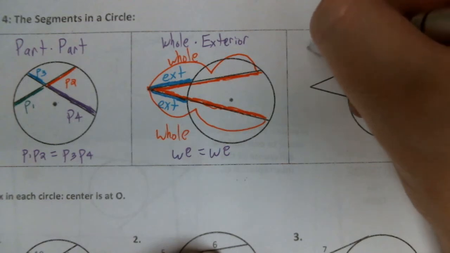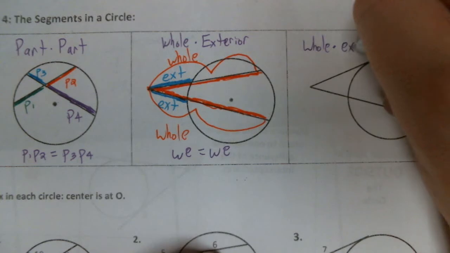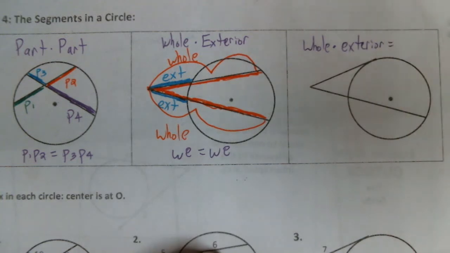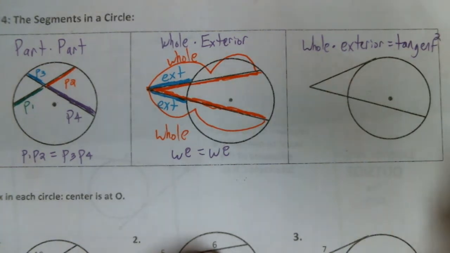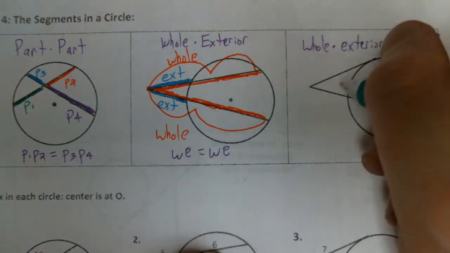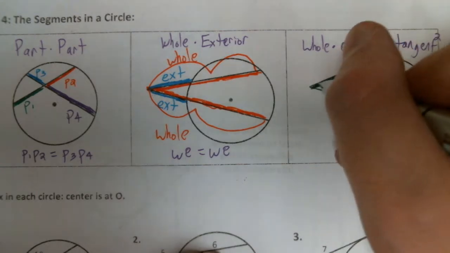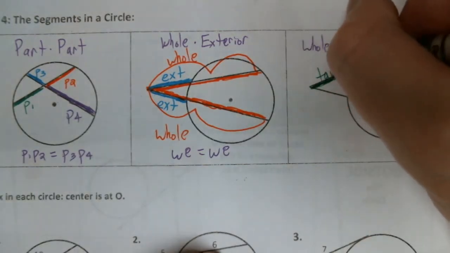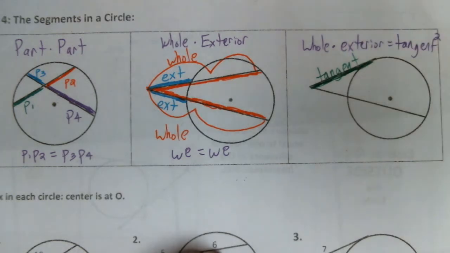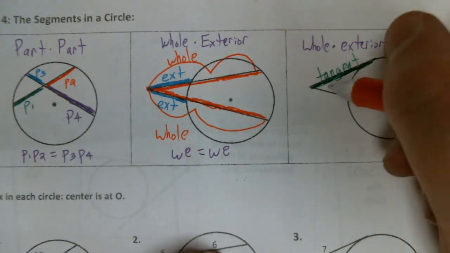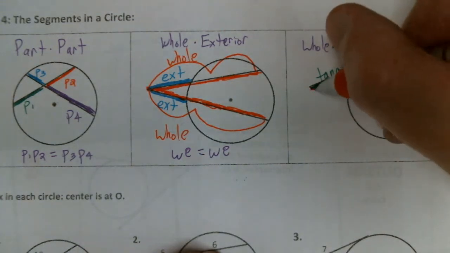Okay, we're going to call this whole times exterior equals tangent squared. Whole times exterior equals the tangent squared. It's really not that bad. I'll color the tangent in green. So that's my tangent line that touches the circle in one infinitesimal spot on the outside. And then once again, we'll go back to our whole times exterior. It's the same concept as the previous image.